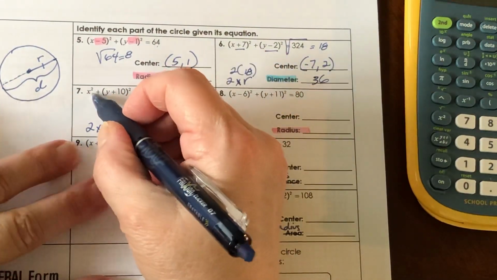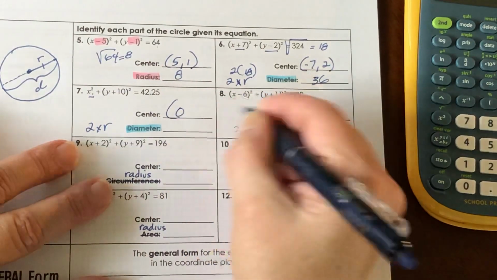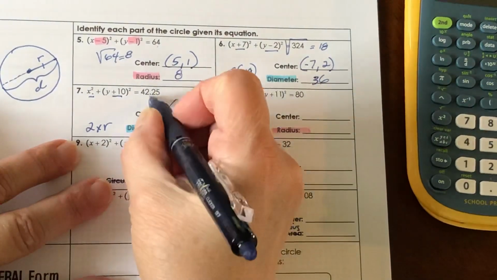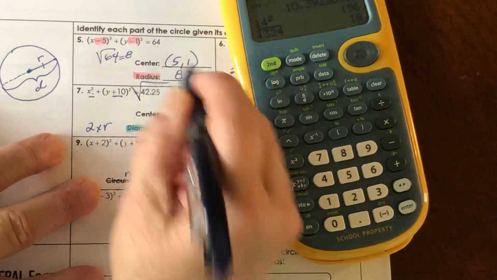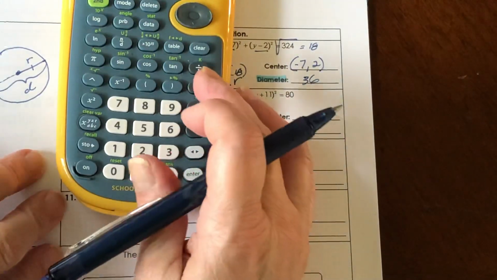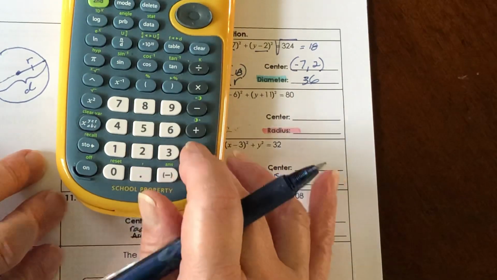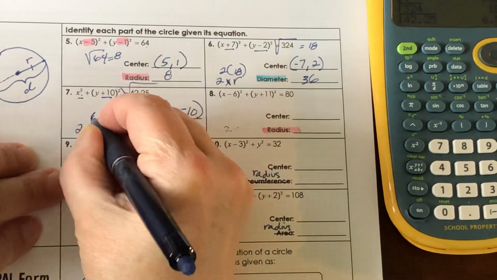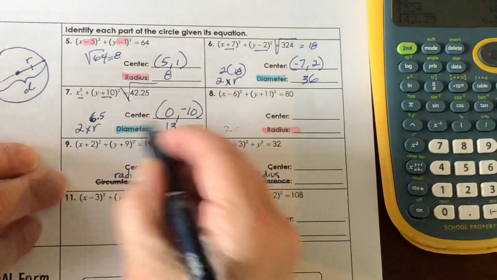So let's take a look here. I have x plus 0, right? Well, I know that the opposite of 0 is 0. This is +10. The opposite is -10. And again, I don't know this. I need to use my calculator. I'm going to take the square root of 42.25 and then I'm going to multiply it by 2. Second, x squared, 42.25, enter, and I get 6.5. I get 6.5, and then I'm going to double 6.5, right? That's 13. Again, I don't know why they had to do it like that.